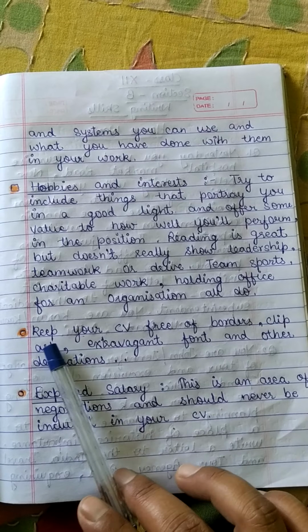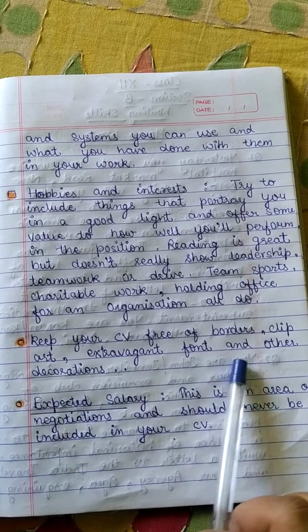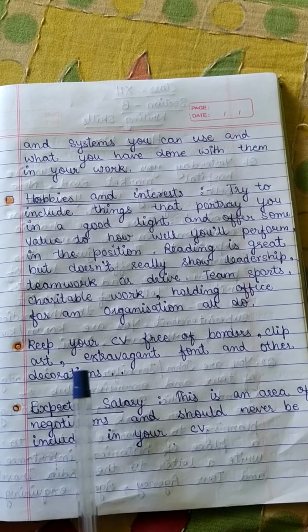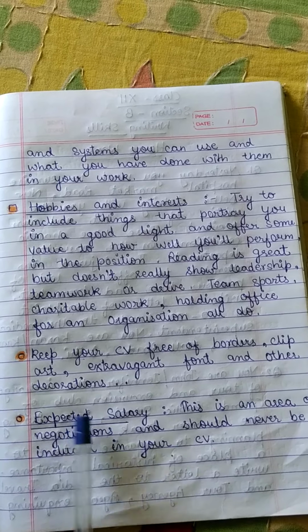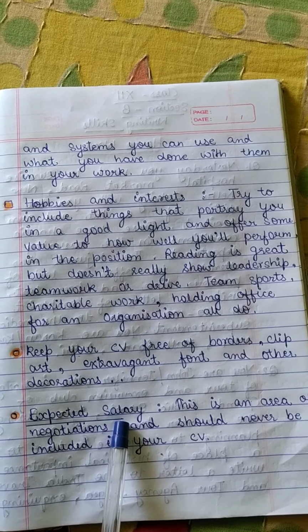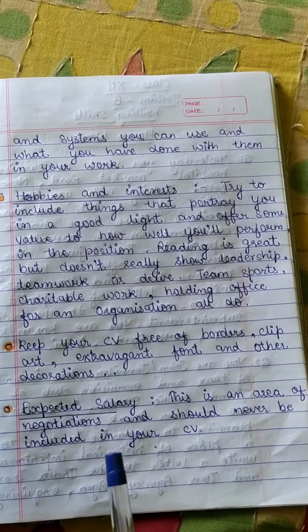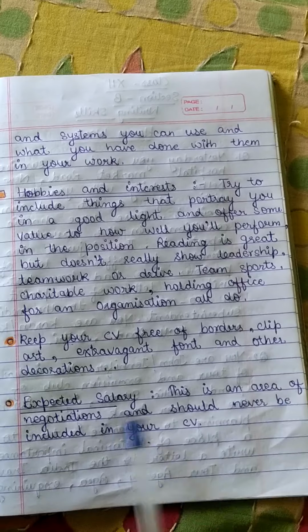Now, keep your CV free from borders, clip art, extravagant fonts and other decoration. It should be in a simple way. Do not make any kind of decoration in your CV. Now, one most important thing you have to remember while writing your CV is that salary is an area of negotiation and should never be included. Do not include salary in your CV.